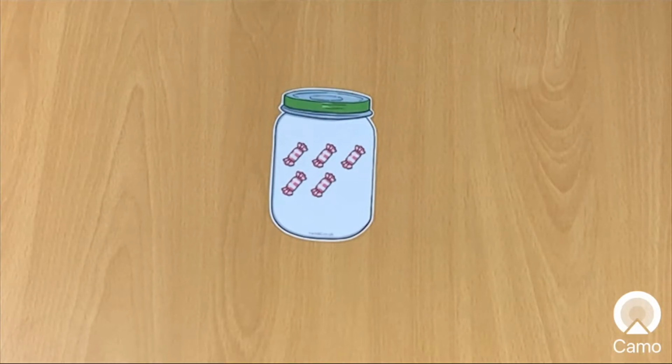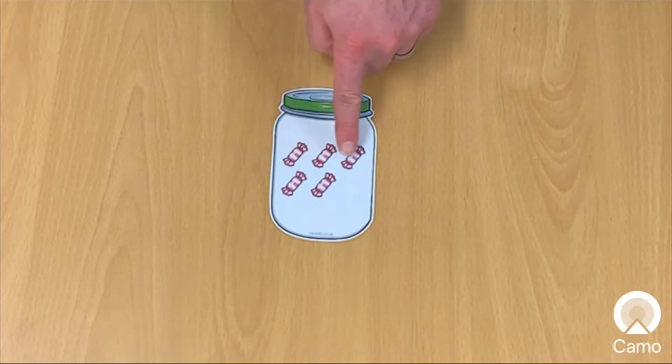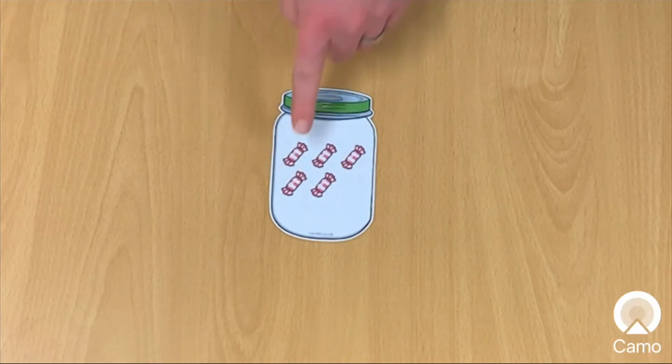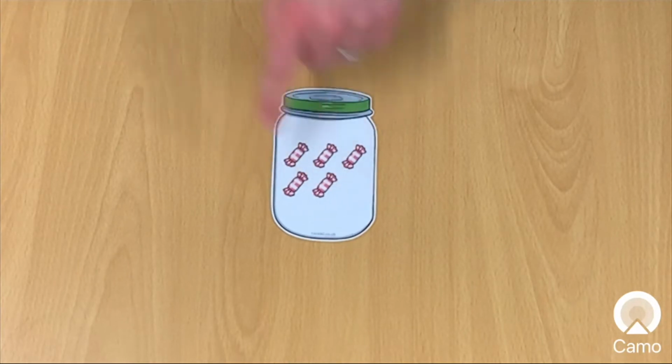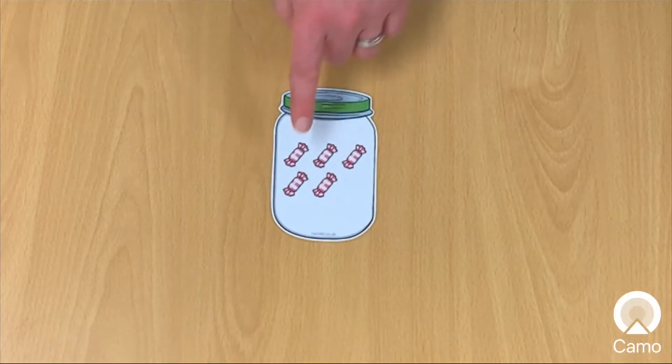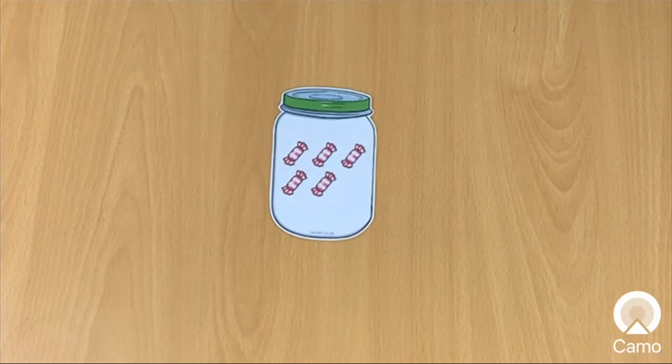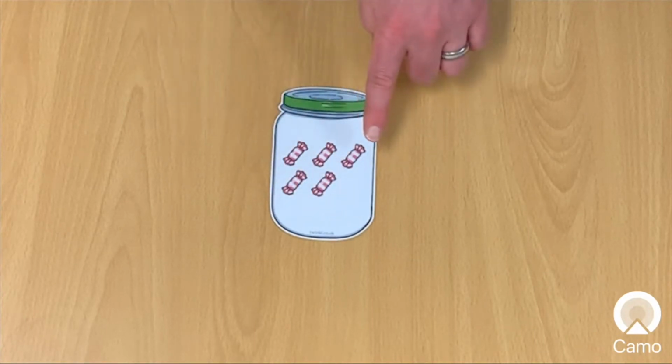Well done. I can count 5 as well. I see 3 up here and 2 down there. And I know that 3 and 2 equals 5. I could have counted them 1, 2, 3, 4, 5, but I can see that. I can also see 4 right here and 1 right there.